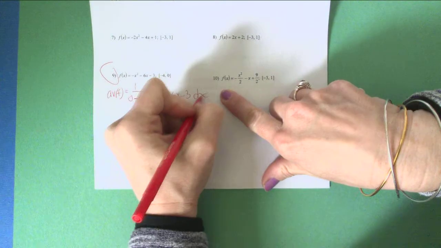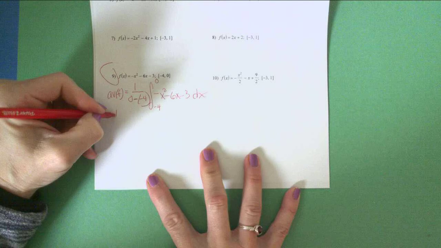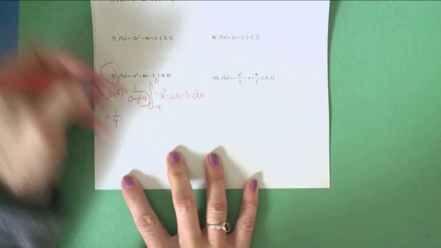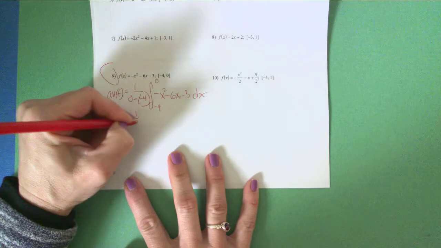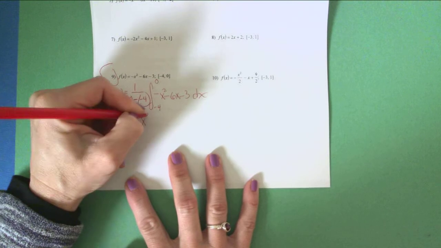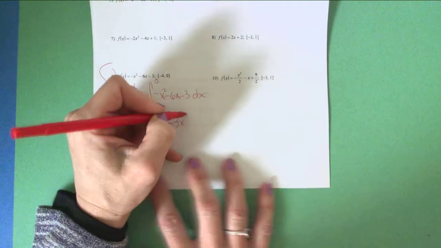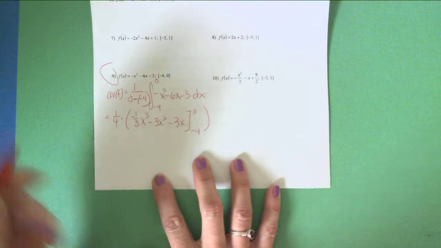You know that's going to give you 1/4 times, and then you're going to anti-differentiate. So when you anti-differentiate this guy, you're going to get negative 1/3 x cubed minus 3x squared minus 3x from negative 4 to 0. I just want to keep that separate from the 1/4 out front.